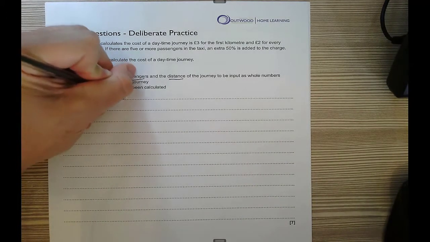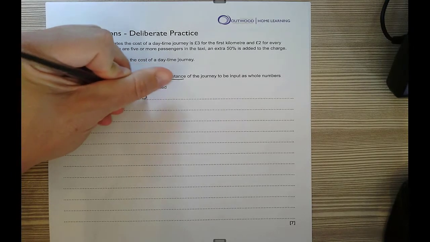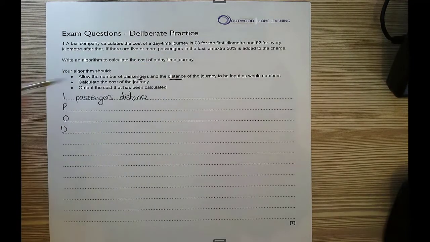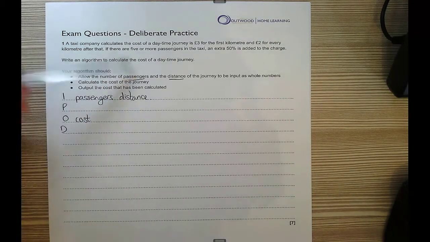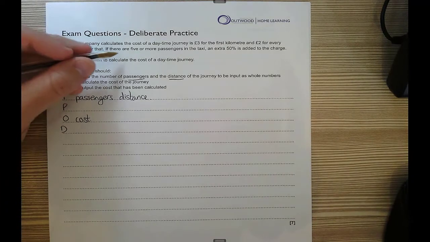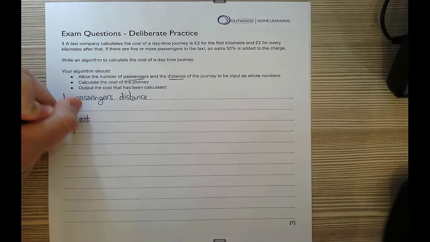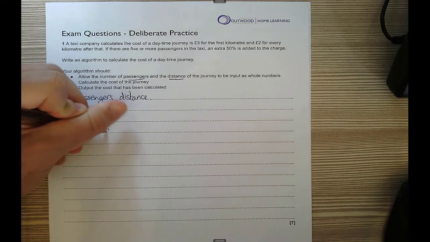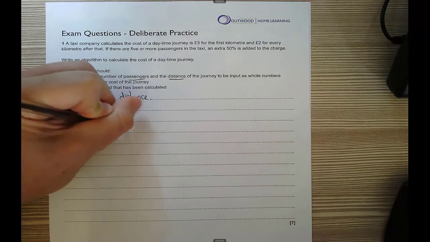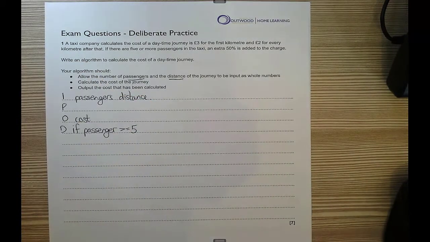And I'm going to have distance. Okay. Calculate the cost of the journey, output the cost. So my output's going to be the cost. And if you read up, we need to charge an additional 50% if the number of passengers is 5 or more. So we need to say if passengers is greater than or equal to 5, or you could just put greater than 4.